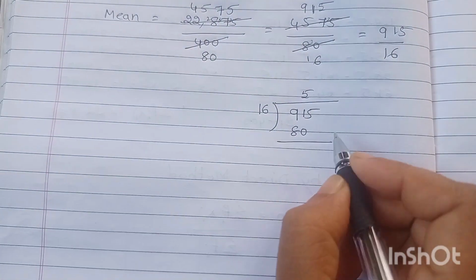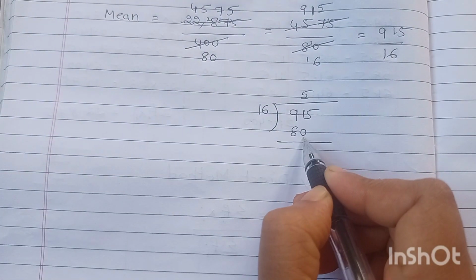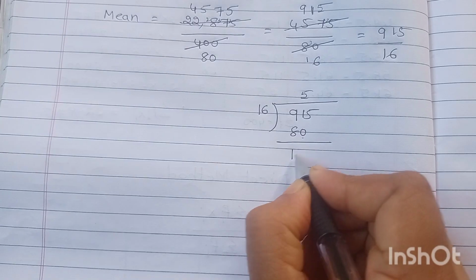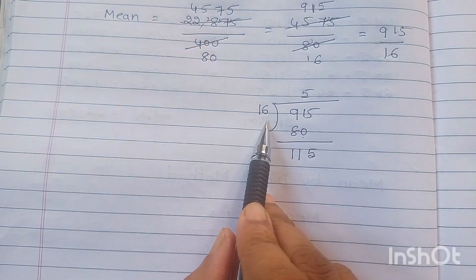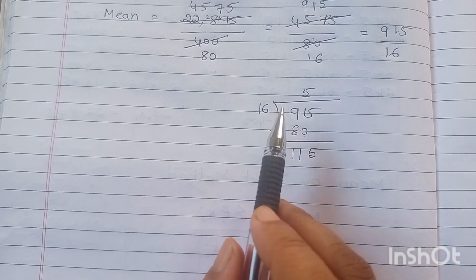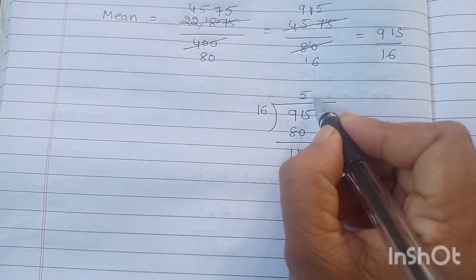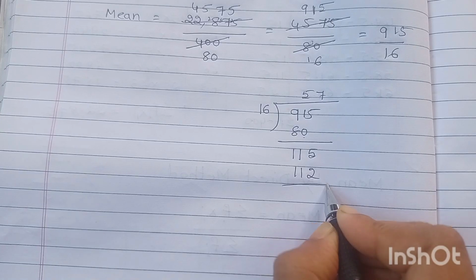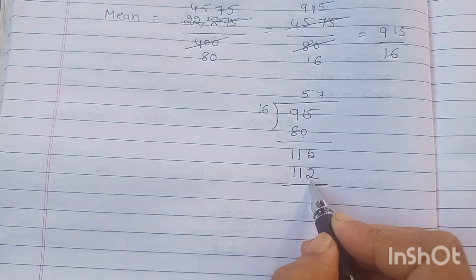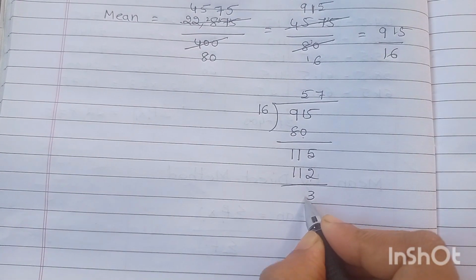That is 91 minus 80 is 11. We have to bring this 5 down. 16 7s are 112. Then 115 minus 112 is 3.